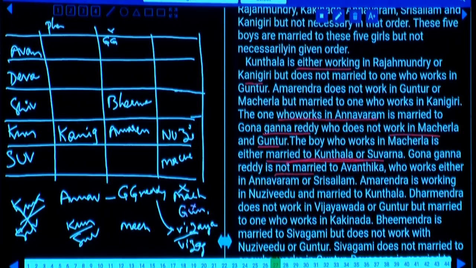Goan Ganna Reddy is not married to Avantika, so he cannot be at this place or this place. Goan Ganna Reddy must be married to whom? He must be married to Devasena. If Goan Ganna Reddy is married to Devasena, this person is either Vijayawada or Vizag. Avantika works either in Annavaram or Srisailam.